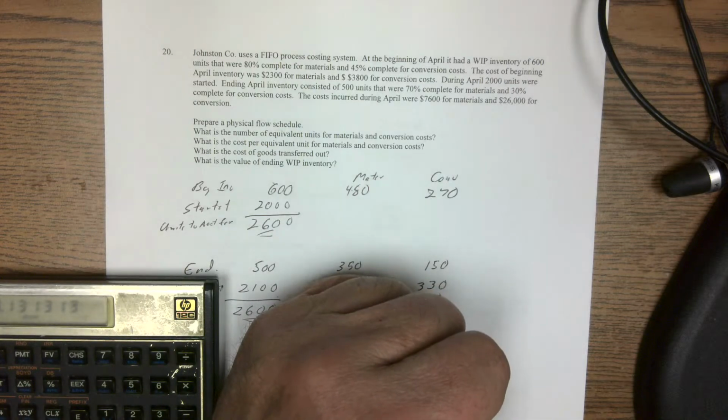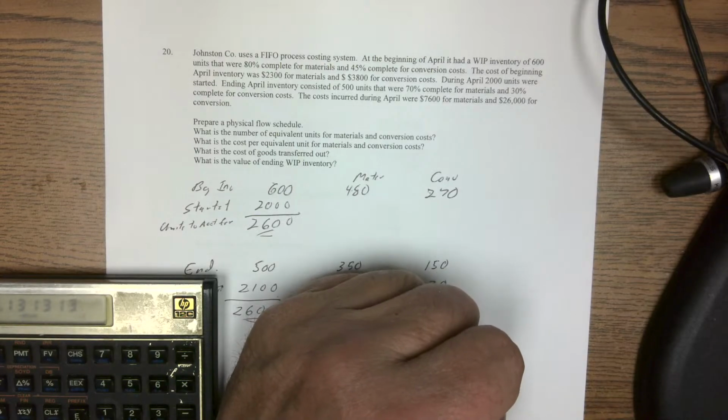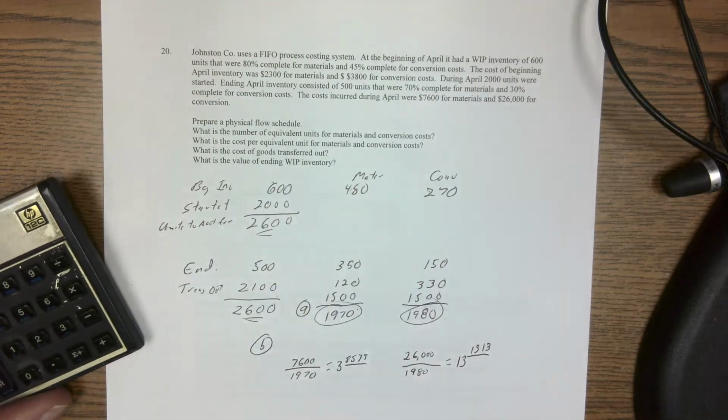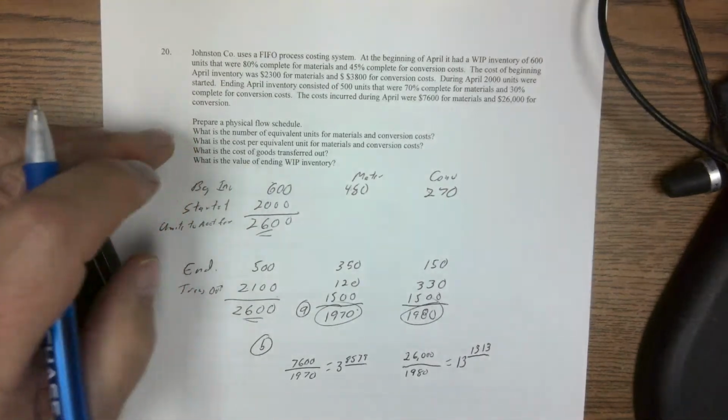It's 13.13, repeating itself. Okay, so that's part B.